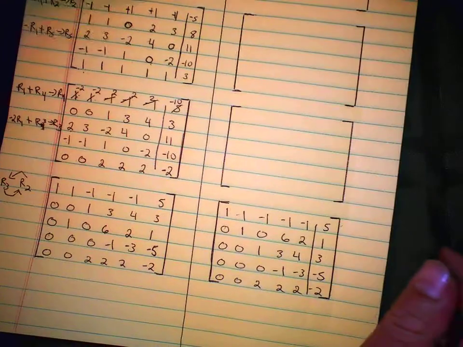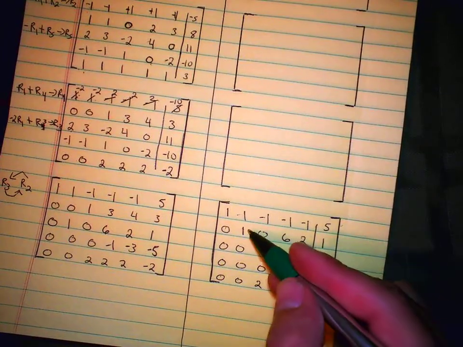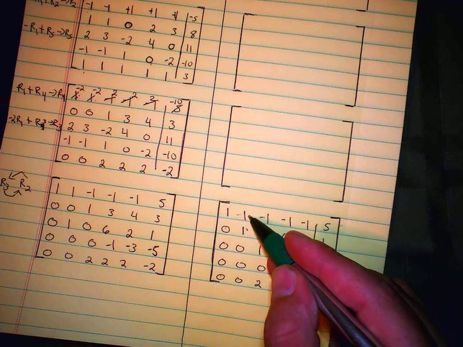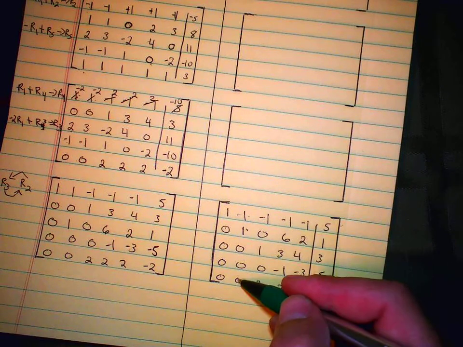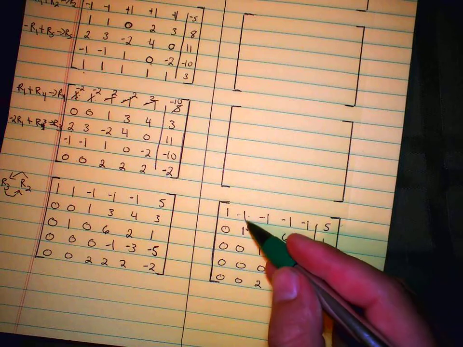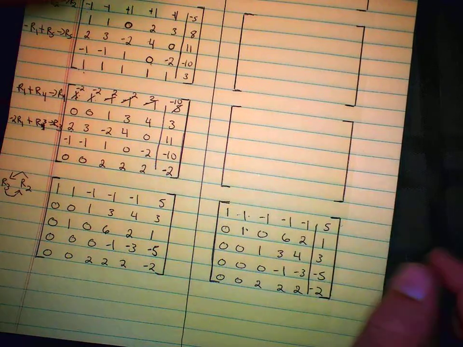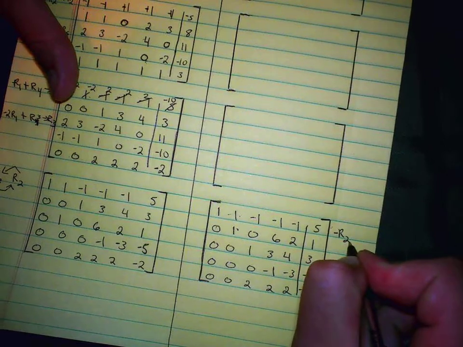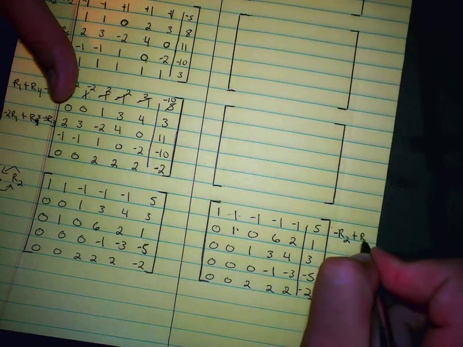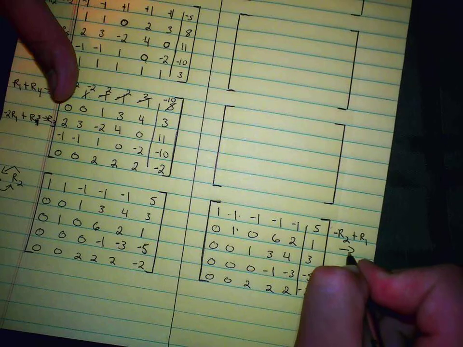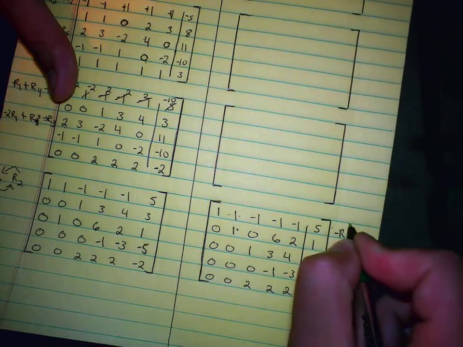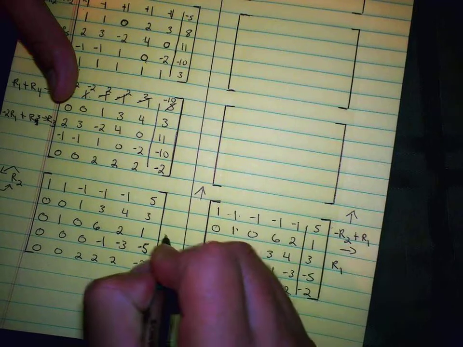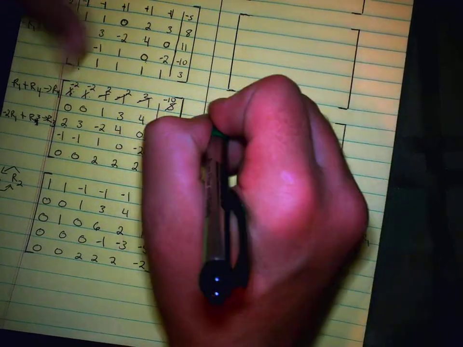So what are we going to do now? Okay, well, we've got our 1 where we need it. We need to make everything above that 1 and below it 0s. Well, everything below is already made 0 for us. We just got to make this 1 0. So what we're going to say is negative row 2 plus row 1, and then we're going to change row 1. Now remember, we're going up now. Okay, everything's going up. We came over, and now we're going up.